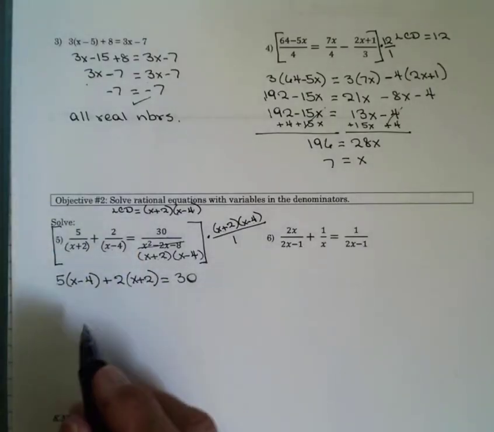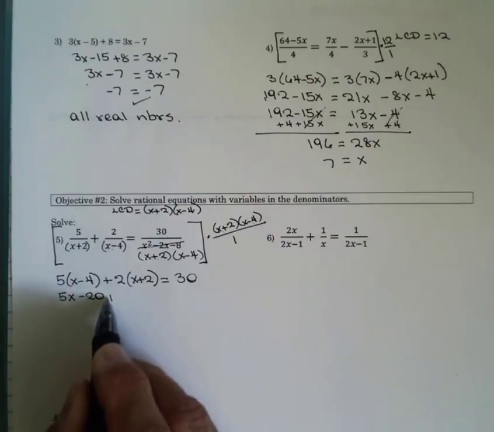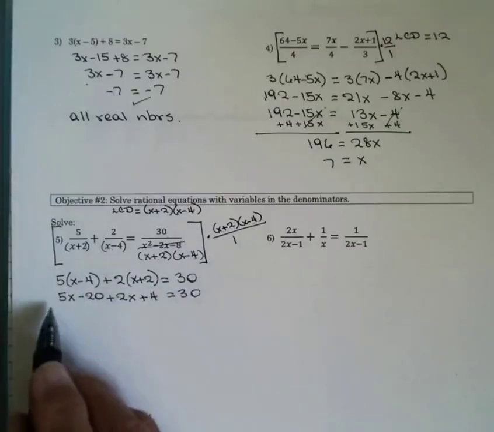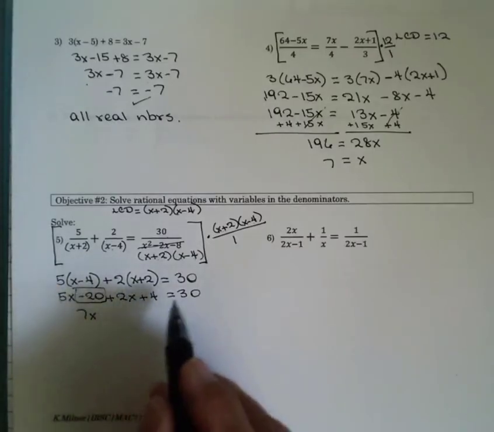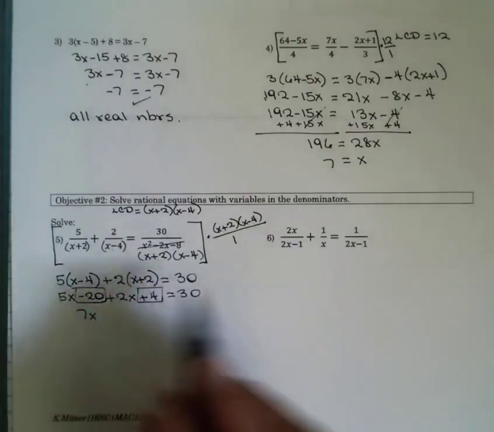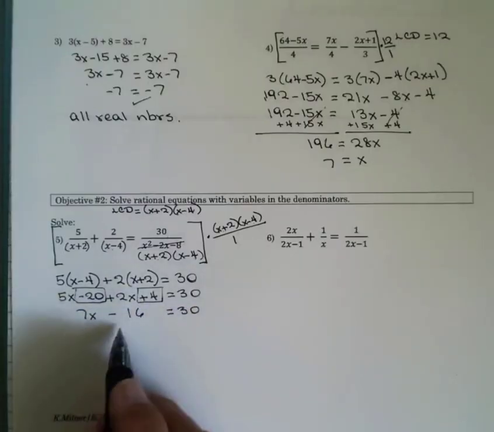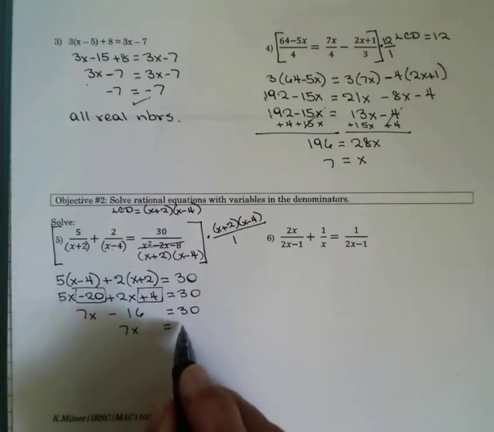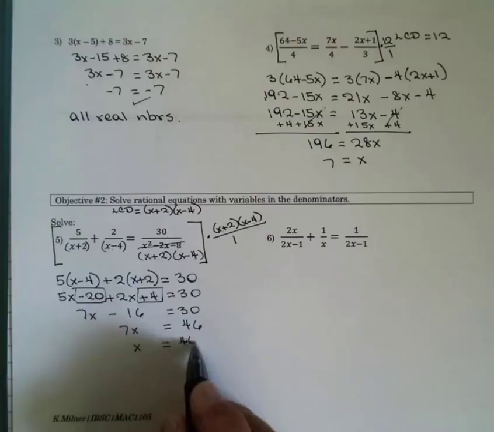So now I've got a simple equation to solve. I say 5 times x, 5 times negative 4, and then I say 2 times x and 2 times 2, and all that's equal to 30. Let's get our like terms together. I've got a 5x and a 2x. That gives me 7x. I've got a negative 20 and a positive 4, so that's going to give me negative 16 is equal to 30. When I get rid of this negative 16, I need to isolate the variable term, so I have to add 16 to both sides. I'll end up with 46 over here. And that means that x is going to equal 46 over 7.